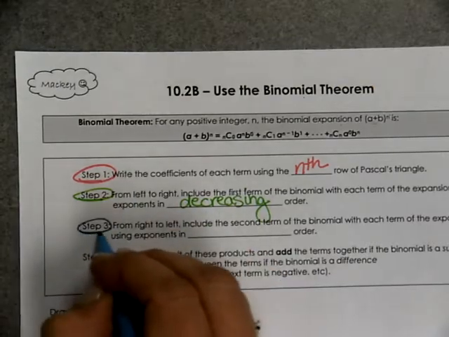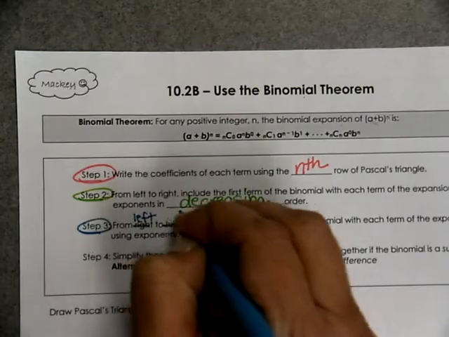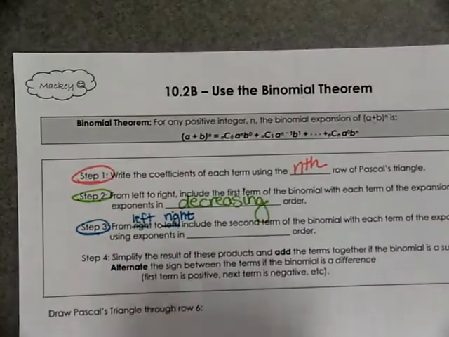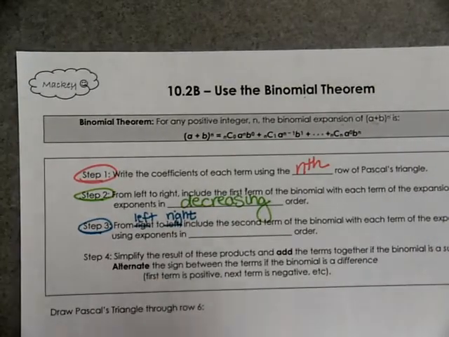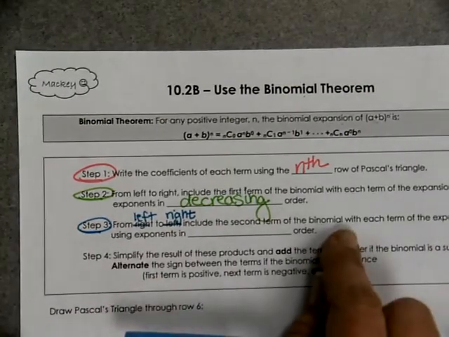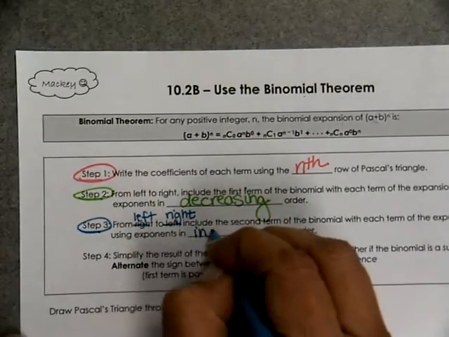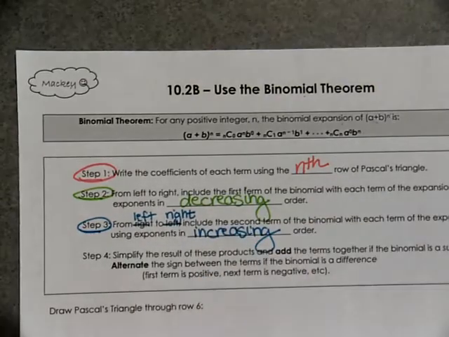Then step 3, I want you guys to change this to left to right again, okay? Because that's how we did it last semester. So from left to right, we'll look at the second term of the binomial with each term of the expansion, and this time we use the exponents in increasing order.